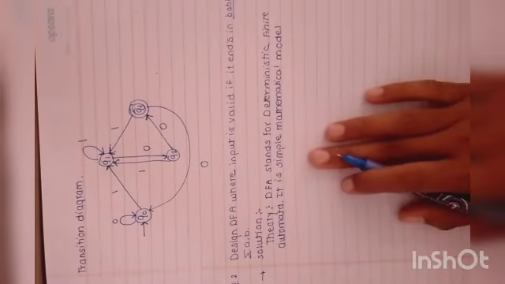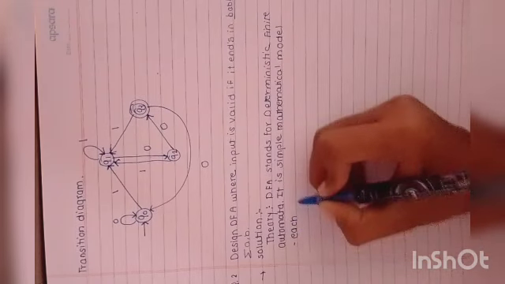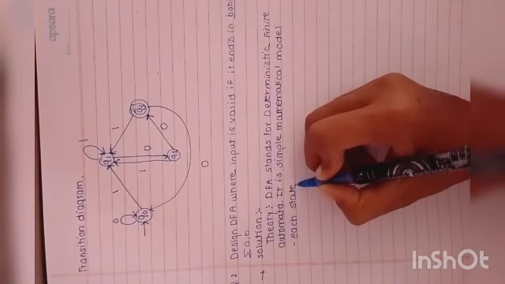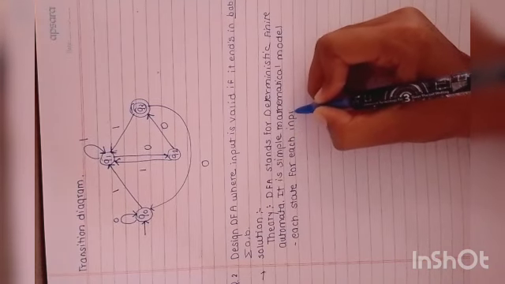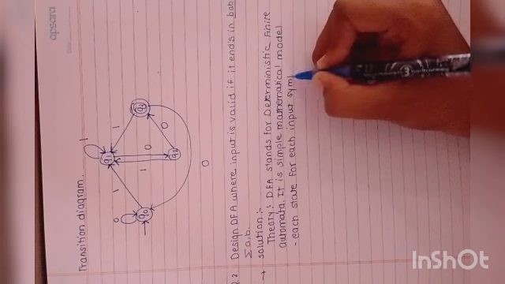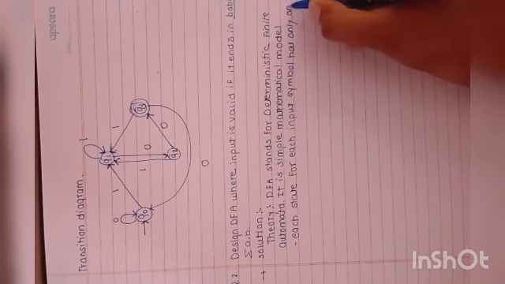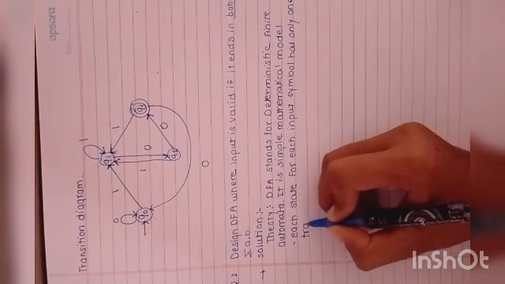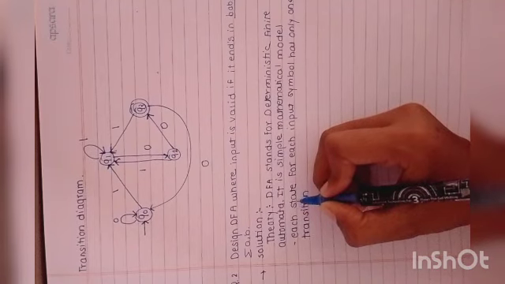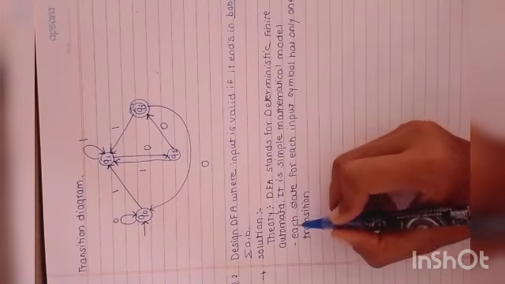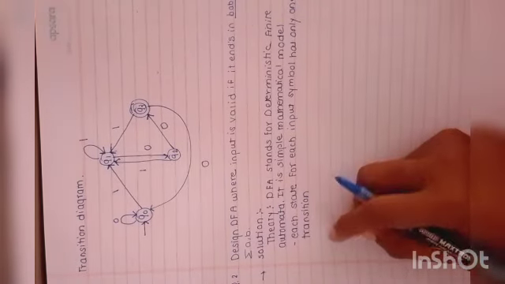So this is the definition of a DFA, and in a DFA each state, for each input symbol, has only one transition. This is the key point of a DFA. In a DFA each state for each input symbol has only one transition. Remember always.